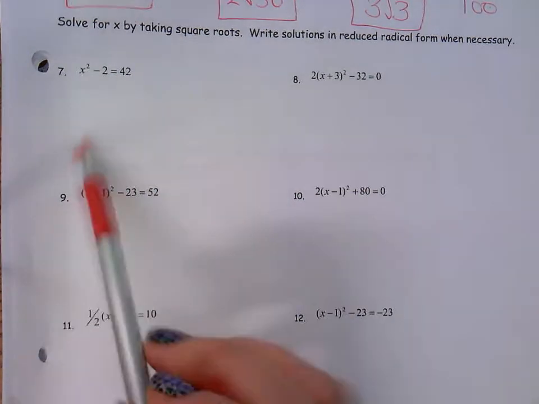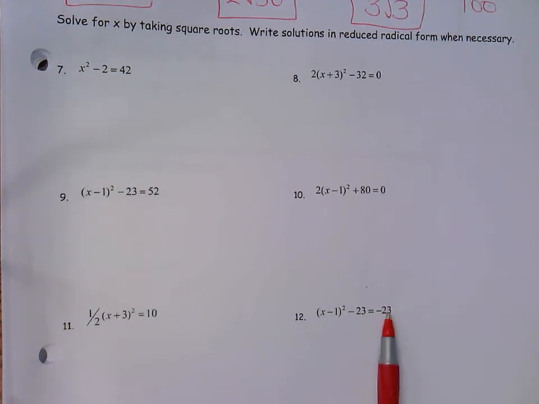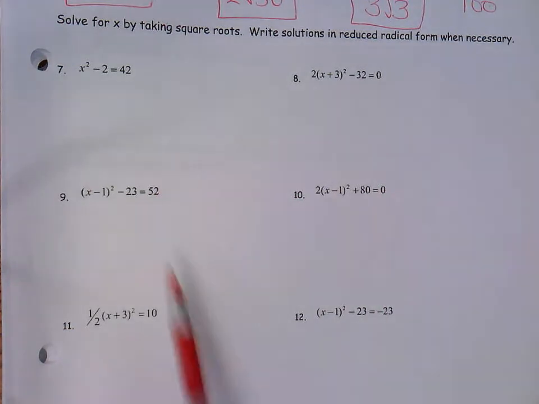Now where did I just see a negative number? Like number 12, this is not going to be a negative number in the end because you're going to add 23 to the other side and actually get 0. Can you take the square root of 0? Yes, the square root of 0 is just 0. So just be on the lookout in case anything comes out as a negative number. You cannot take the square root of a negative number. It would just be no solution. So I'm going to put it on the video.